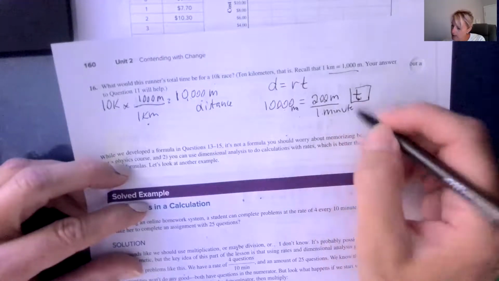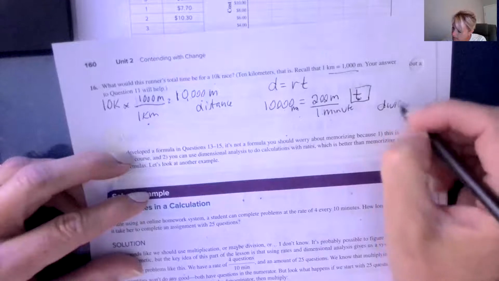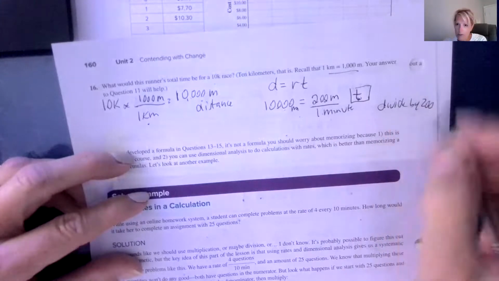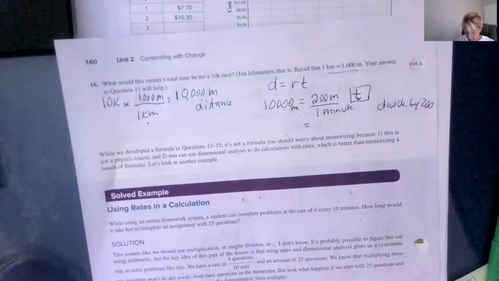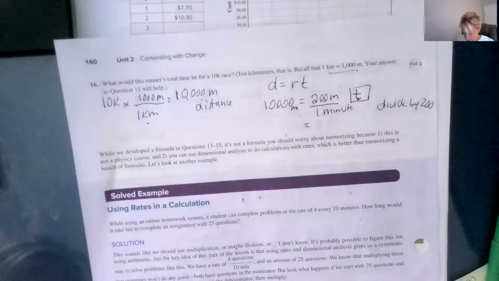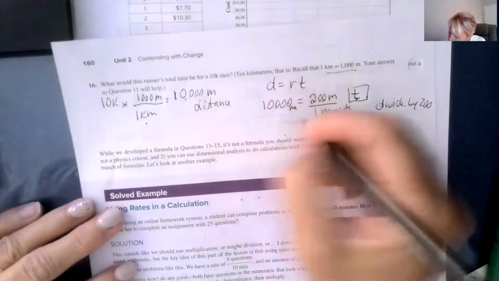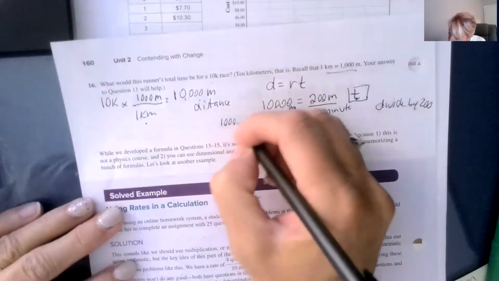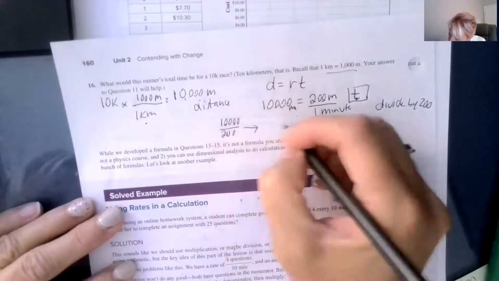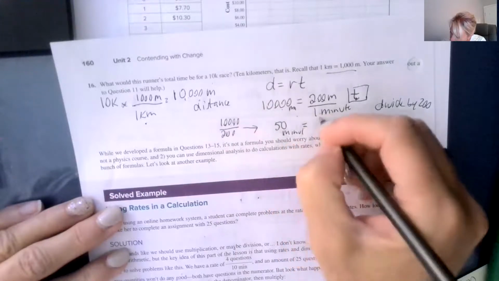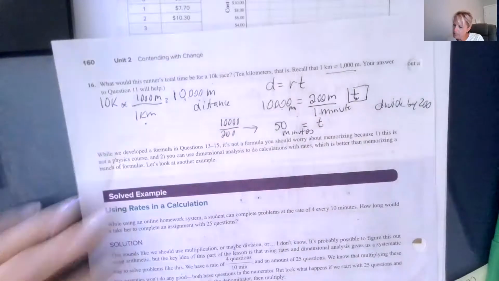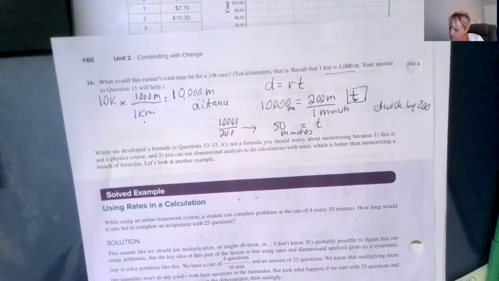So I can divide both sides by 200 to solve for t. So 10,000 divided by 200 says it'll take me 50 minutes.